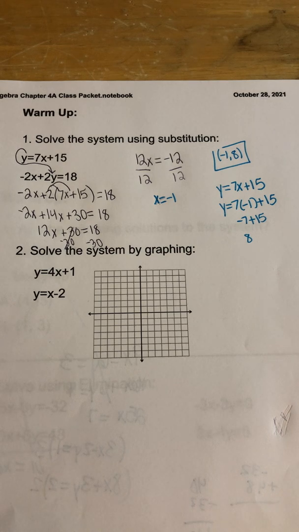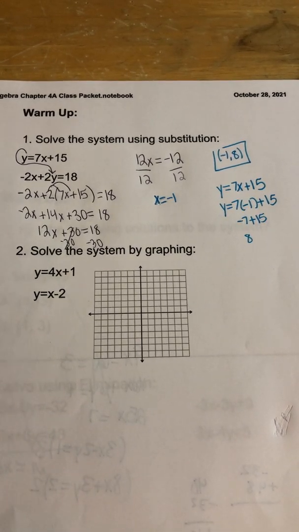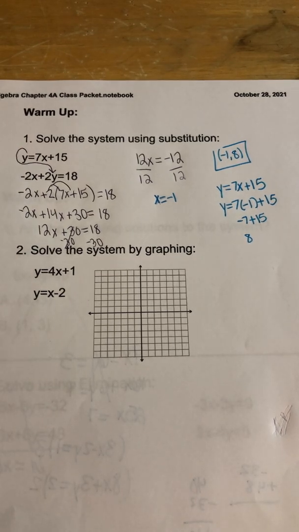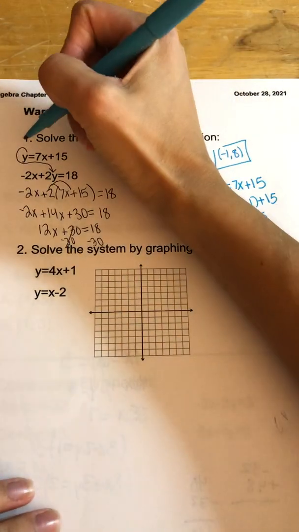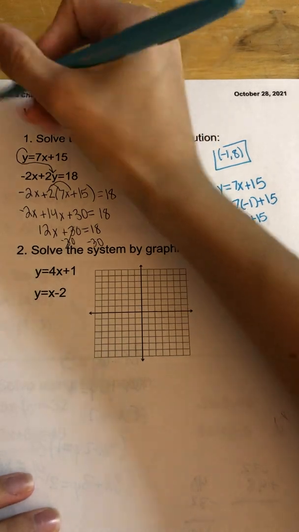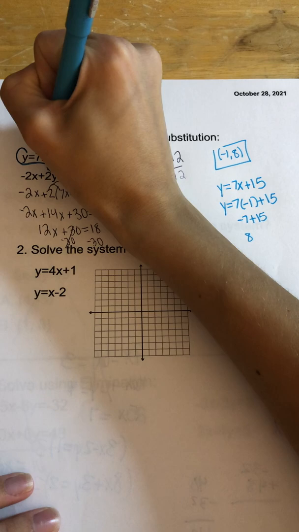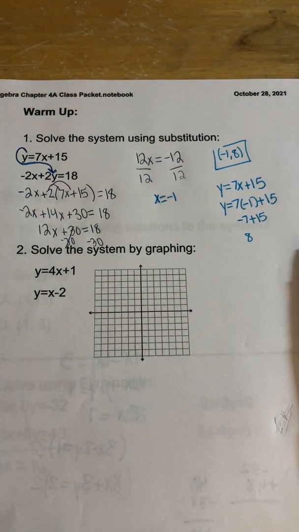So to use this method, step 1 is you want one of your equations in the form y equals mx plus b. And if I look, my top equation is in that form, so I'm good to go there. Then you're going to take that information for y equals mx plus b, and you're going to substitute it in for y into the other equation.